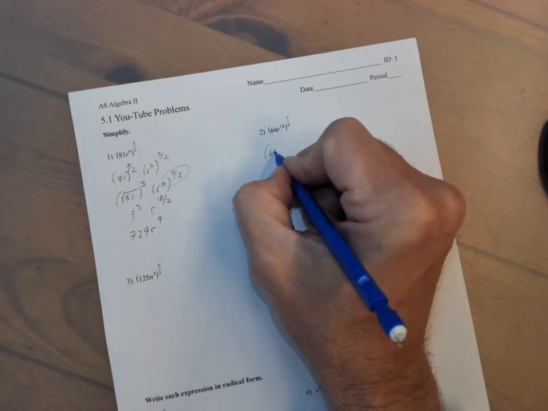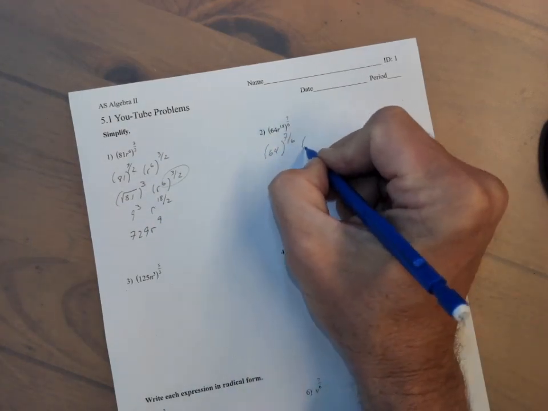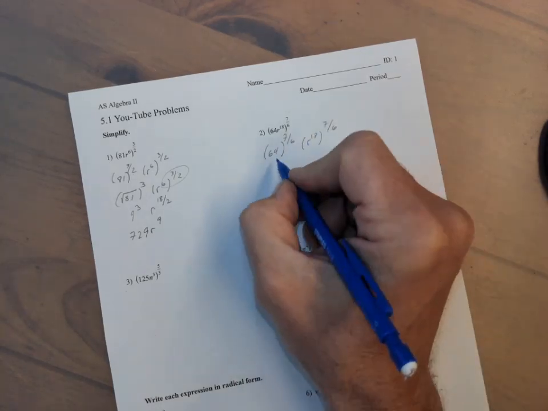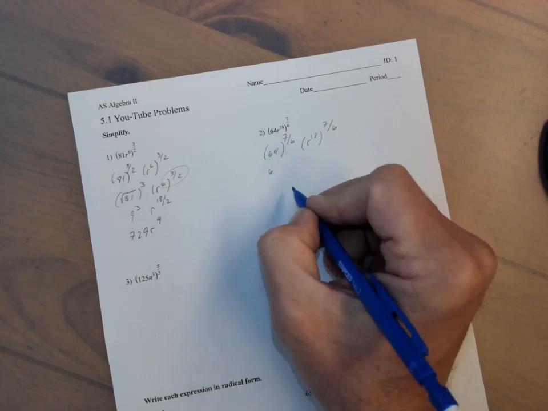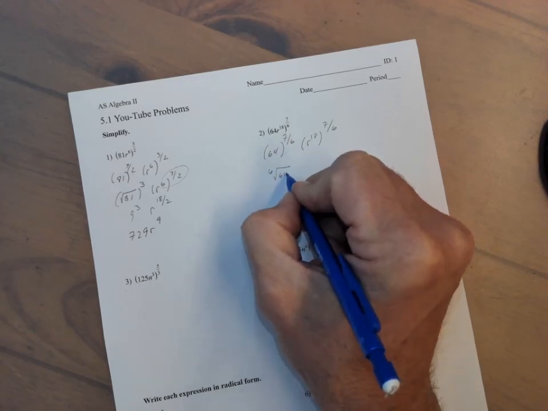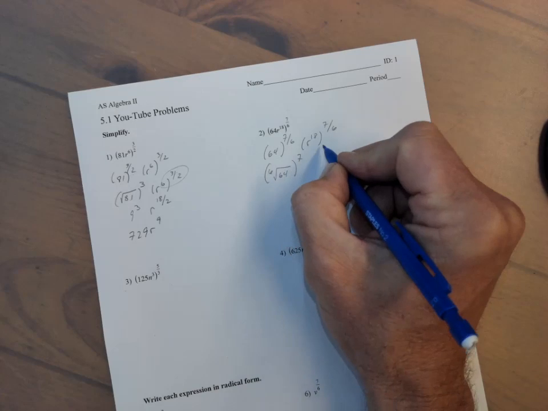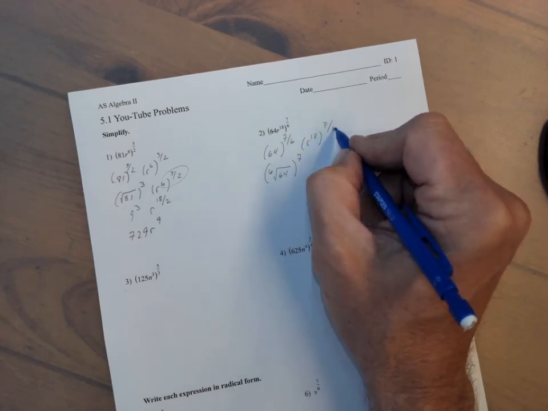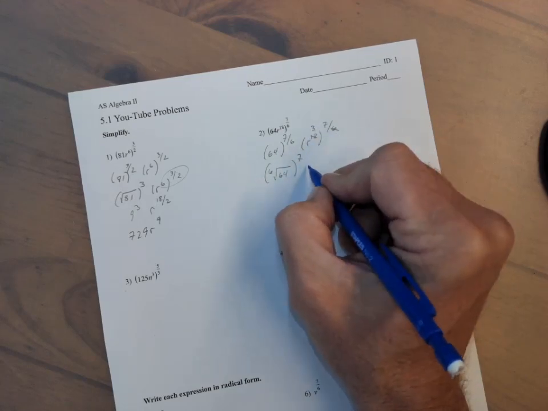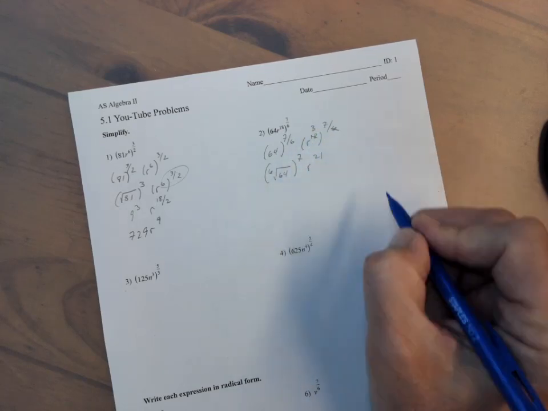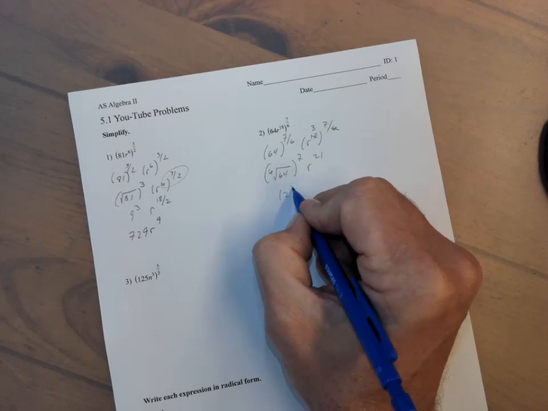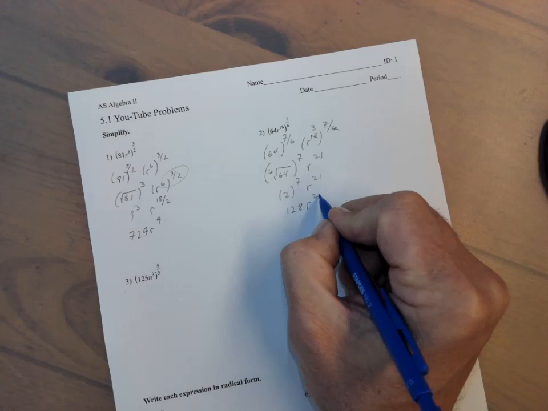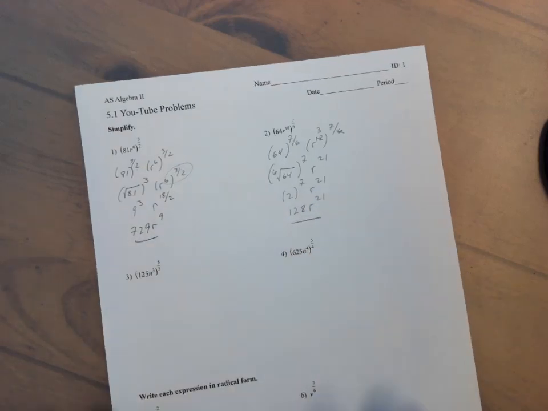Applying that here, 64 to the 7/6, r to the 18th to the 7/6. I'll do this one more time just to demonstrate. We're talking about the 6th root of 64 raised to the 7th power. And here I'm not going to multiply the 18 and the 7. I'm going to simplify by dividing first. 6 divides into 18 3 times, and then 3 times 7 is 21. The 6th root of 64 is 2, and then 2 to the 7th is 128. So we get 128r to the 21st.